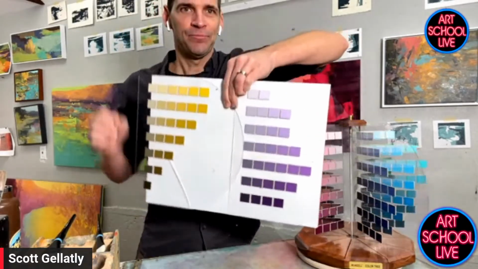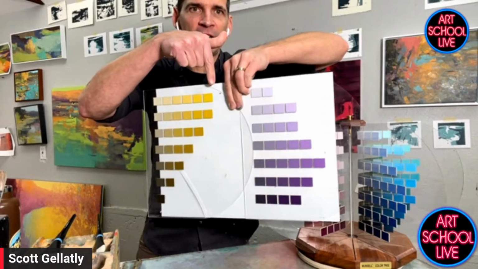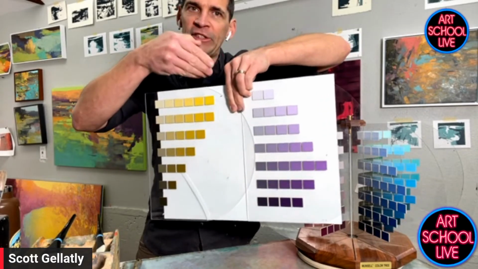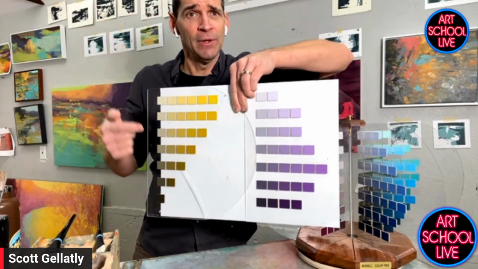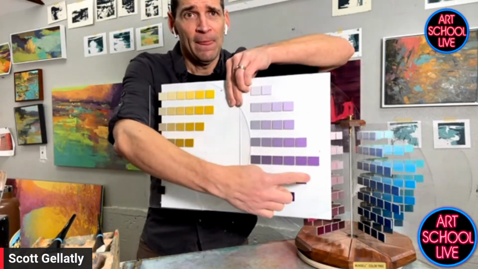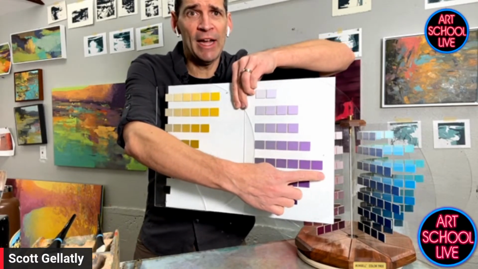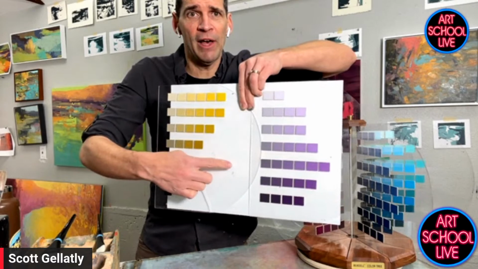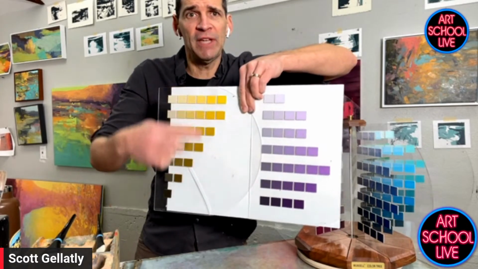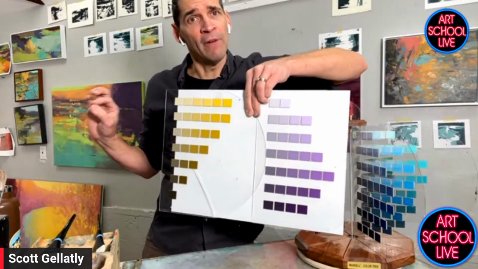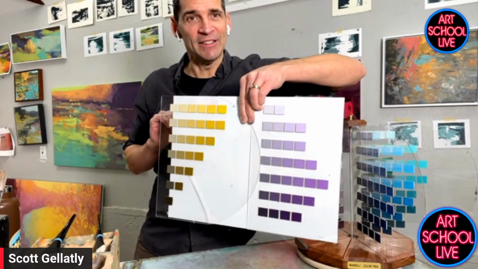There we go. So about right where my hand is here is basically the highest chroma in yellow. It's at the very top of that scale, denoting its light value. And then as the violet moves down here to its highest chroma, it is at a much lower value. So it's basically a difference between about 4 or 5 steps between where violet is at its highest chroma versus where yellow is at its highest chroma.